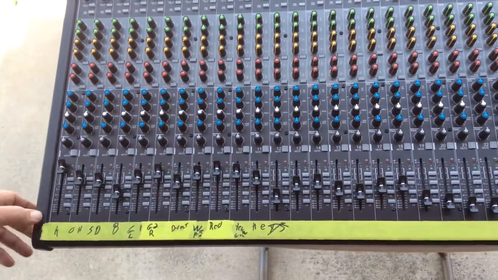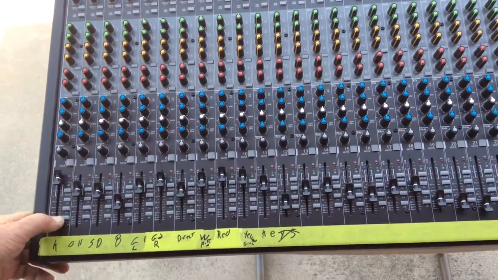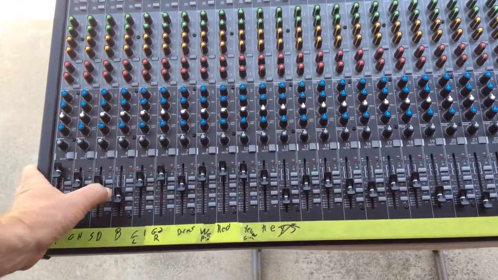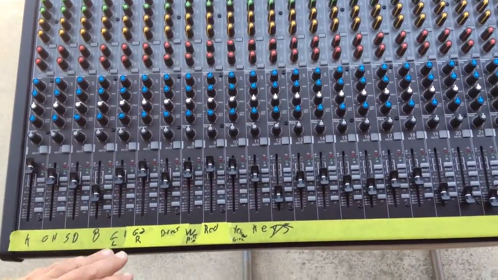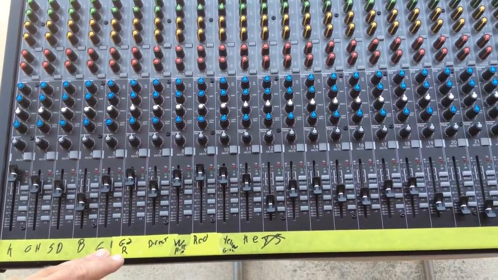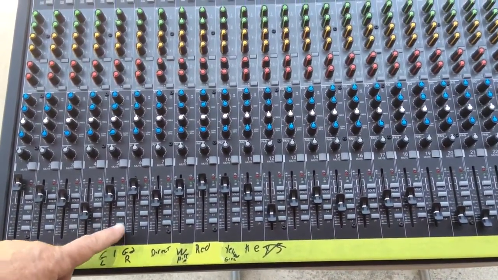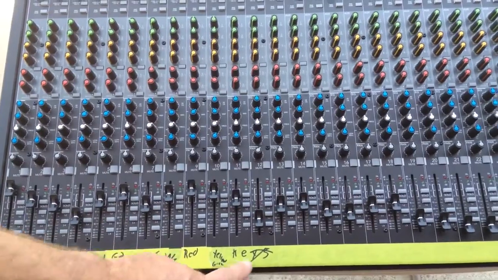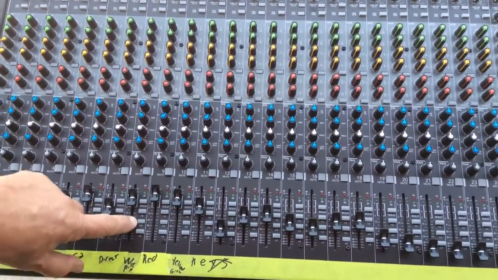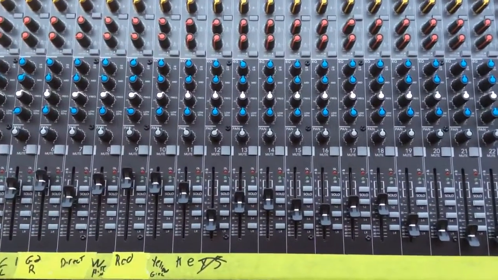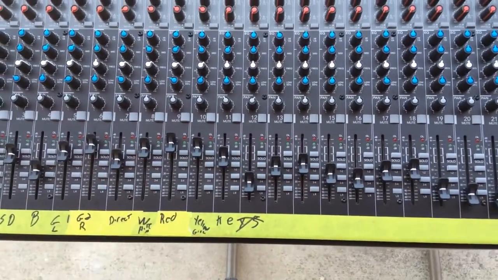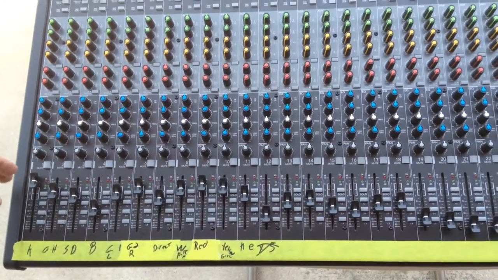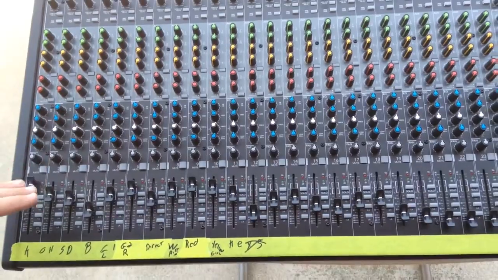So normally how I'll have it set up is all my drums will be set on 1 and 2. My bass, my guitar, any other keyboards will be set on left and right. And the vocals, as you can see here, will be set on 3 and 4. And this is just from the last gig I did, so it can kind of give you an idea. That's your basics on the channel strip.